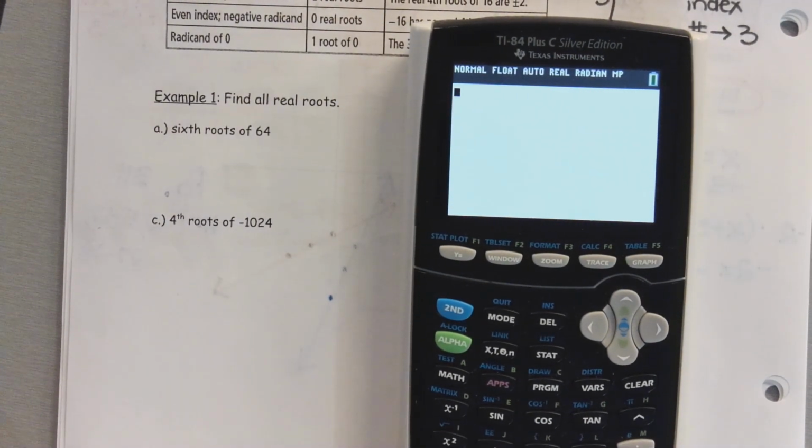All right, if you have a calculator like this, I'm going to help you first. If you have a scientific, I'm going to help you second. So, if you have a calculator like this, I want you to press the number 6 because you want to find a 6th root.